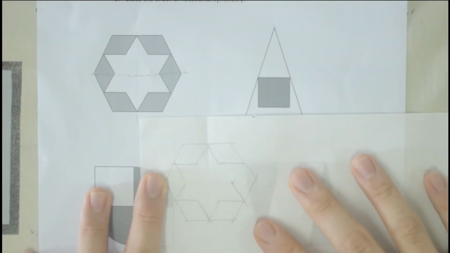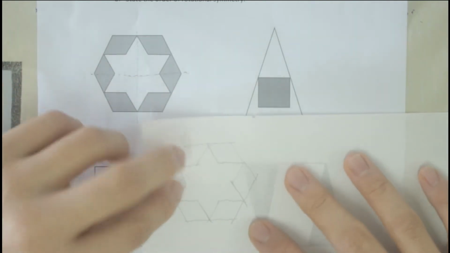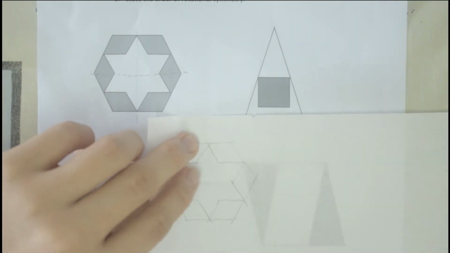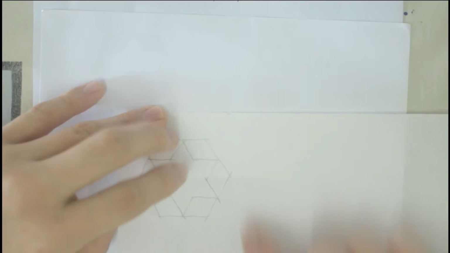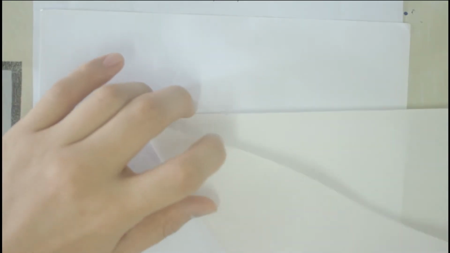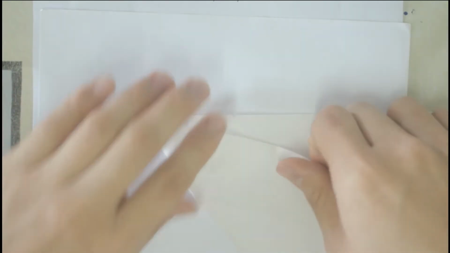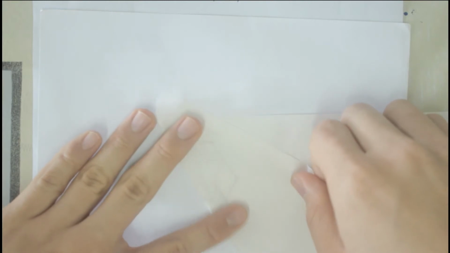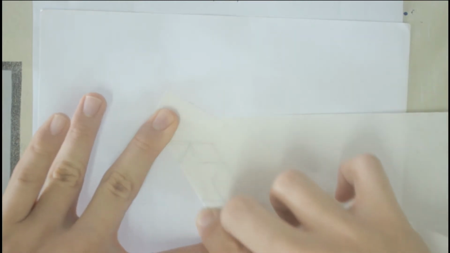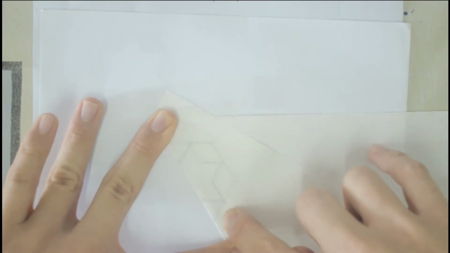So there are actually more lines of symmetry. If you can see, we can also fold it like this to get exactly half.